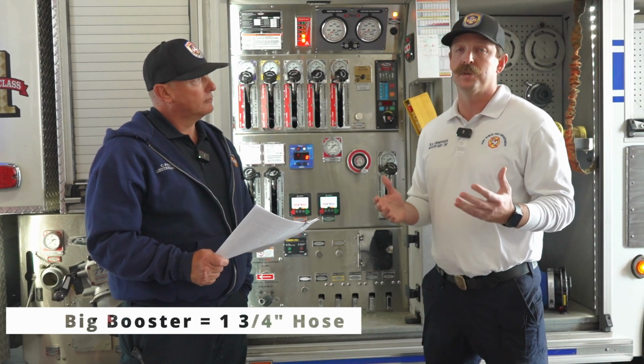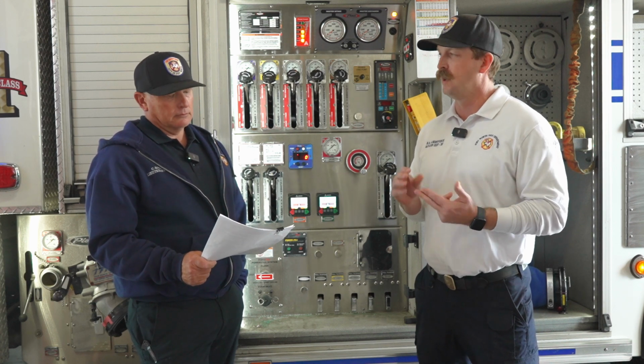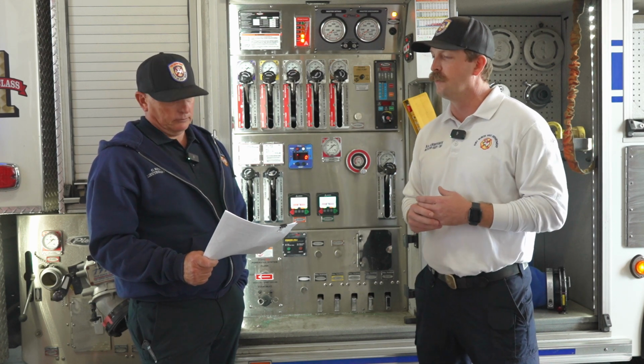Historically, a big booster was our 1 3/4 inch. I think we've kind of shortened that up a little bit to where now when we give a size up, it's "this engine's on, pulling a booster." Even though we know that's all 1 3/4 inch, it does add some confusion on our size up. So we wanted to make sure everyone knew big booster and booster are the same thing.